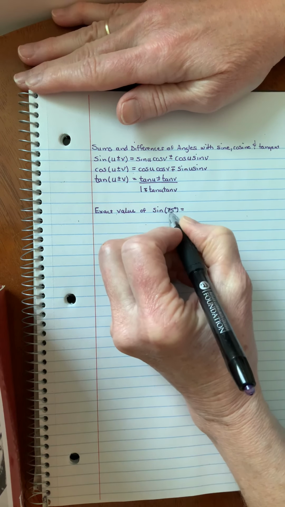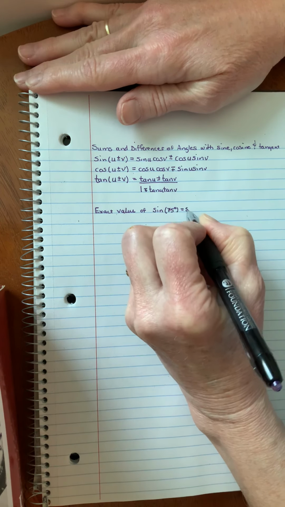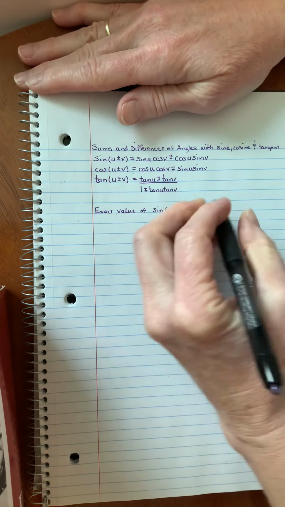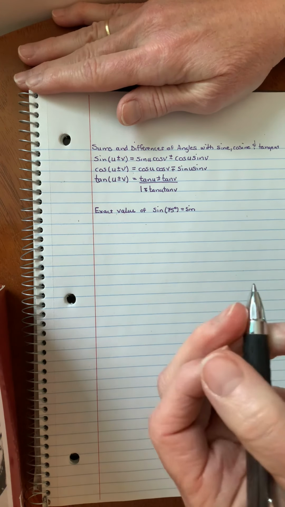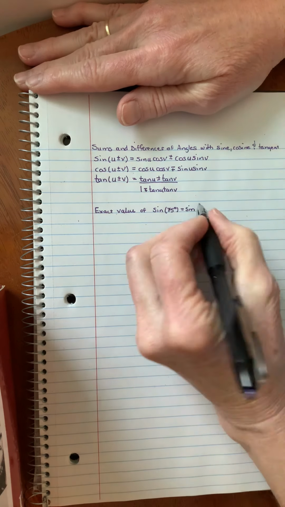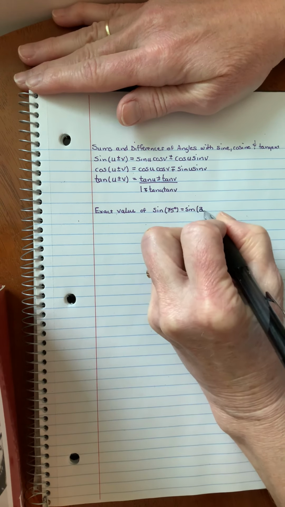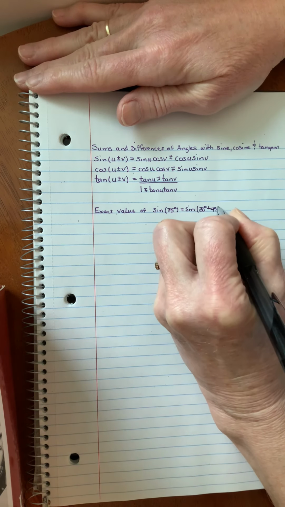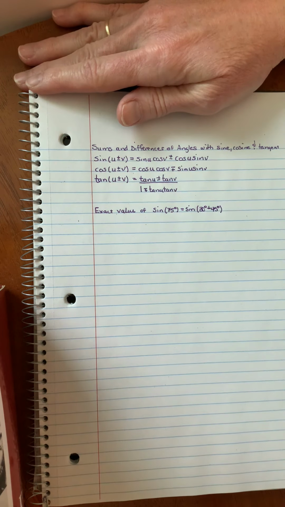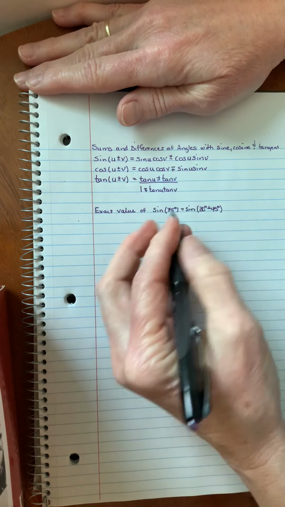Sine of 75 is equivalent to the sine of, and I'm putting 75 in terms of 30s and 45s and 60s and so forth, the sine of 30 plus 45, okay? 30 plus 45 is 75, but that is not the sine of 30 plus the sine of 45. There is no way. So what we have to do is use this formula up here.